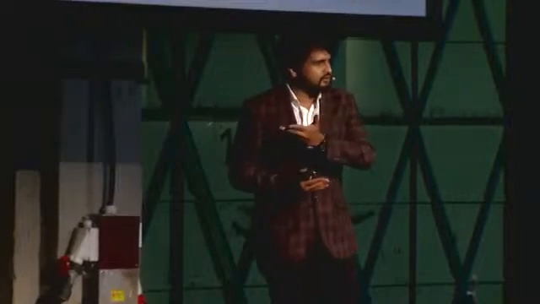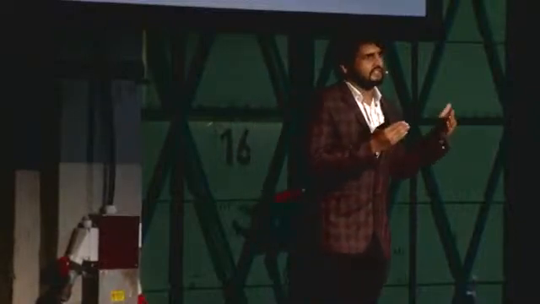We call mind maps the Swiss Army knife for your brain. You can use mind maps anywhere, right from planning, for example, I used it to plan my itinerary. You can do it in any situation or any activity where thinking is involved.